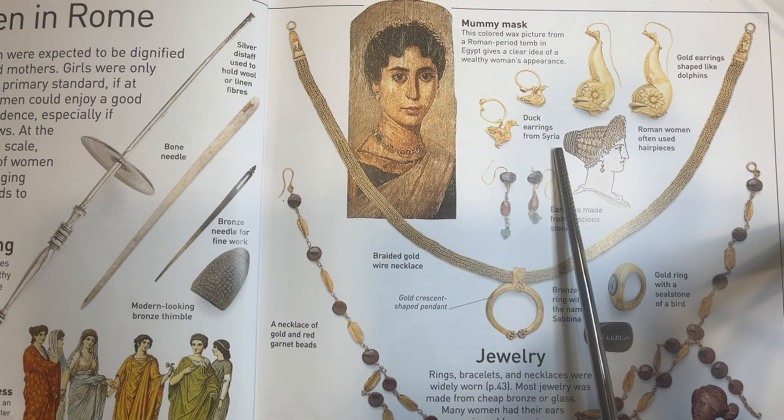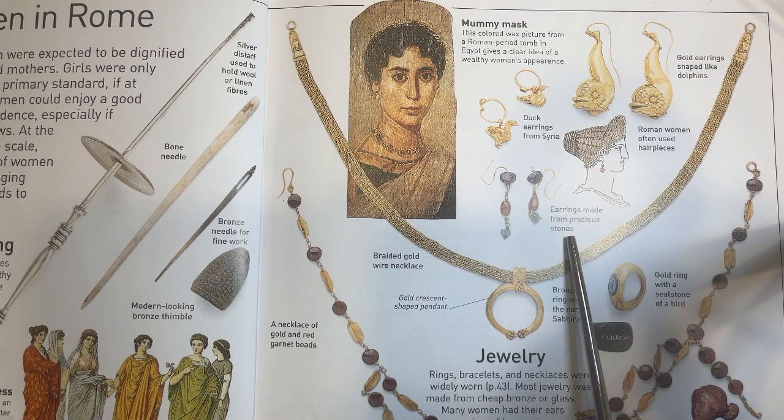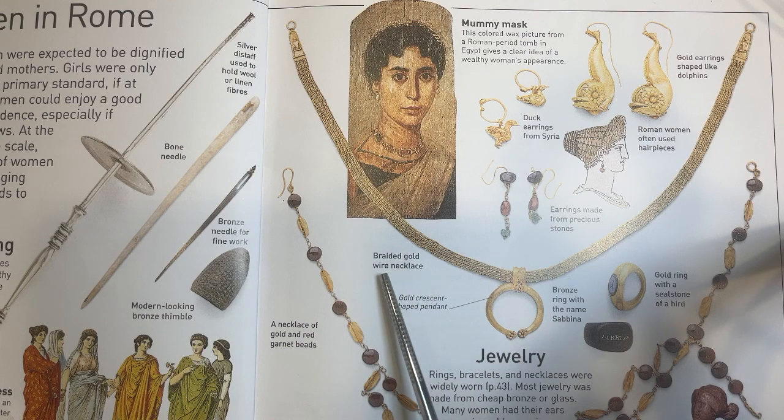Duck earrings from Syria. Earrings made from precious stones. Braided gold wire necklace. Gold crescent-shaped pendant. Bronze ring with the name Sabina. Gold ring with a seal stone of a bird. A necklace of gold and red garnet beads.